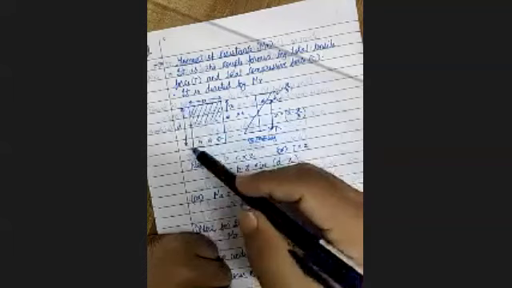So this will become D minus x by 3. The lever arm Z is given by D minus x by 3.